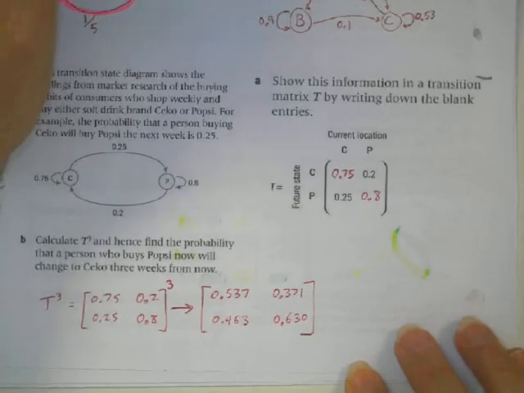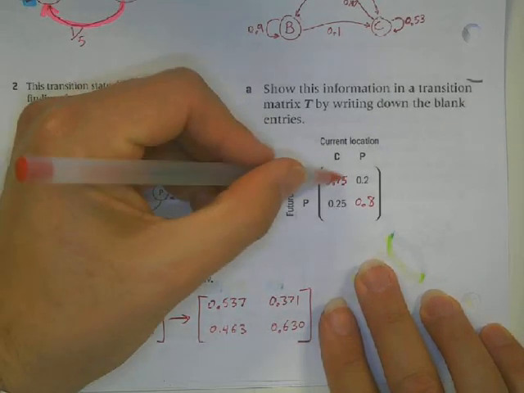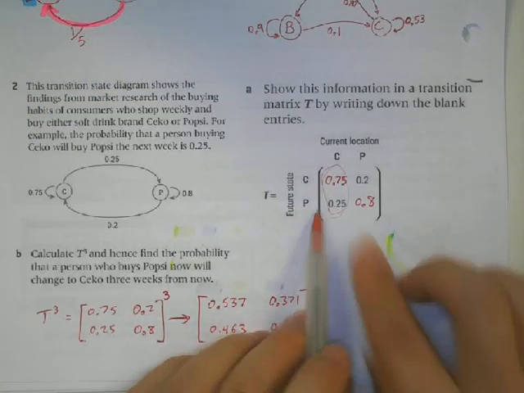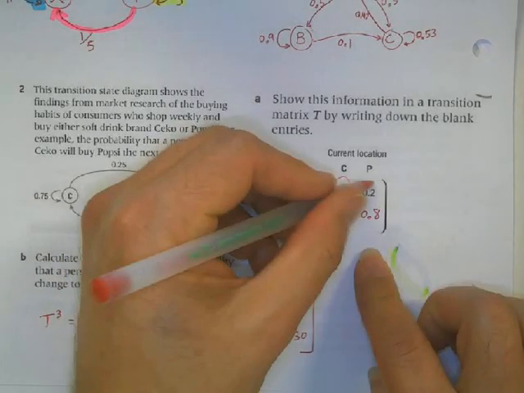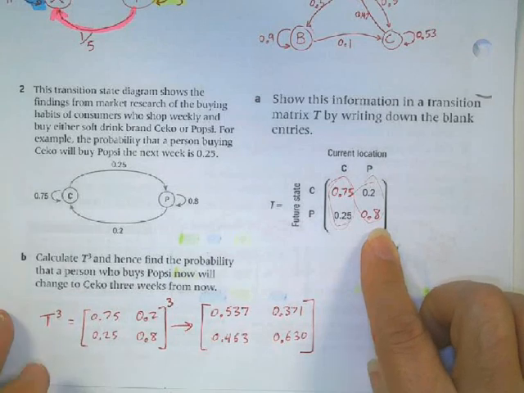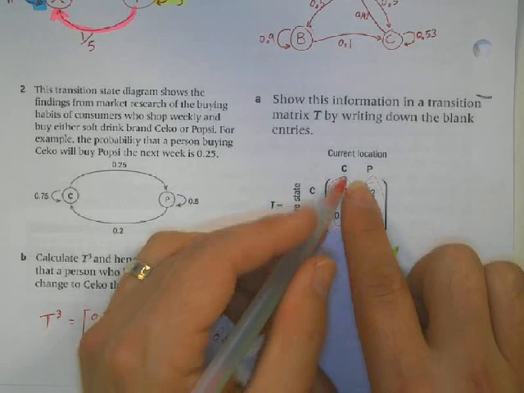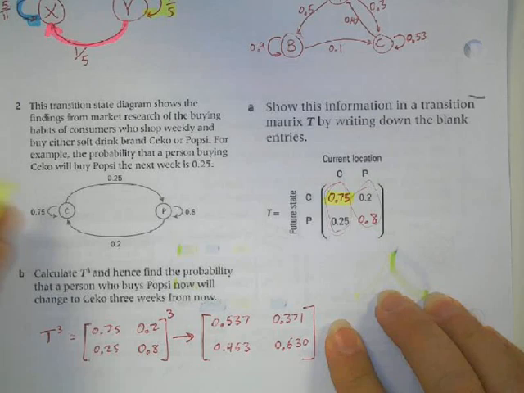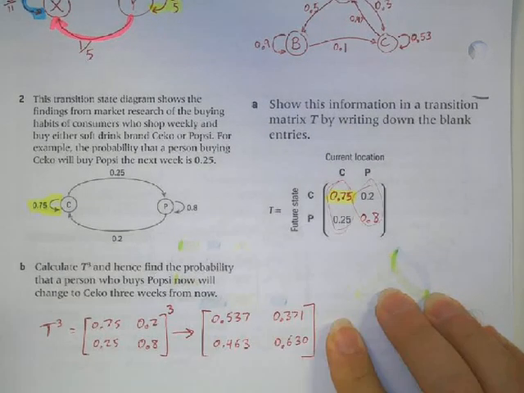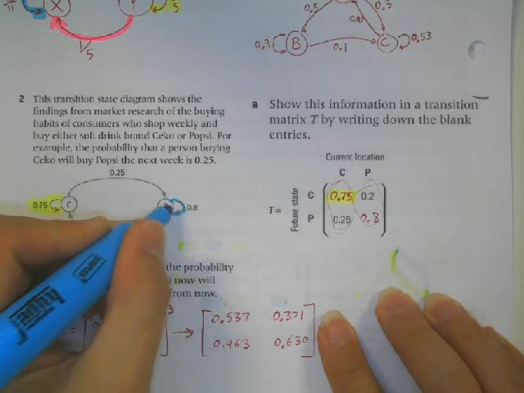Let's look at this one. In this one here, remember that the columns have to add up to 100%. So if that's 0.25, that's got to be 0.75. If this is 0.2, that's got to be 0.8. Okay, I could have looked at the picture here. Starting at C, ending at C, that means I'm going to look at the loop. Starting at P, ending at P, that means I'm going to do a loop here.